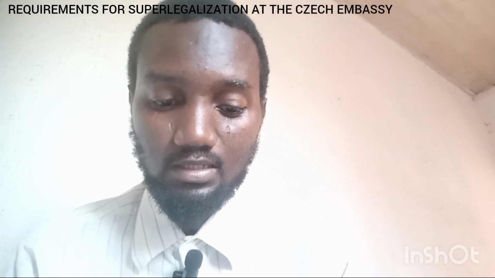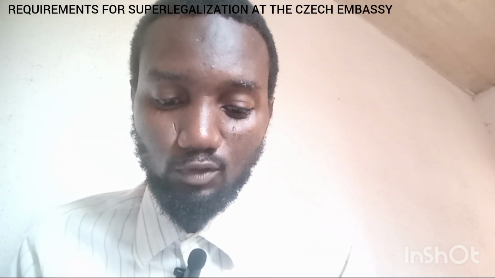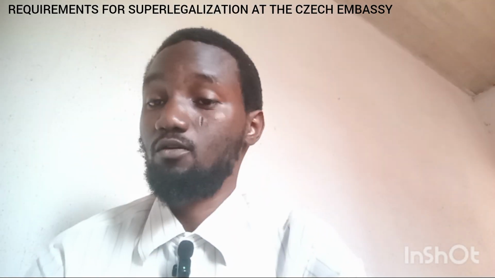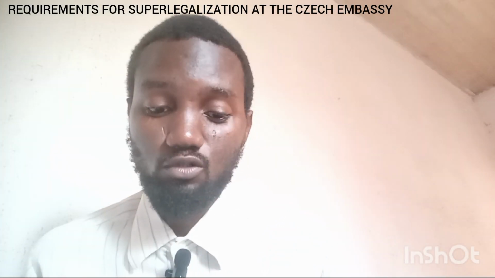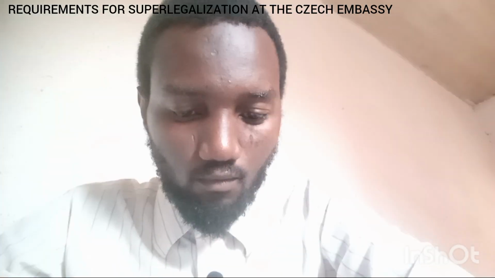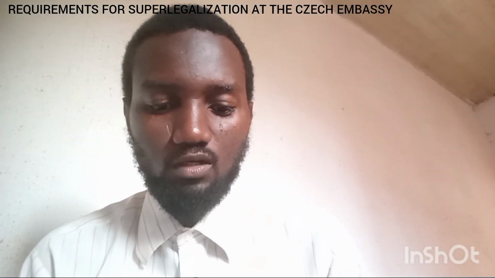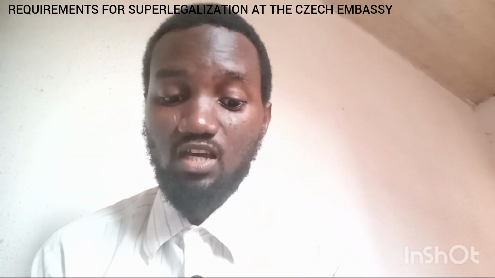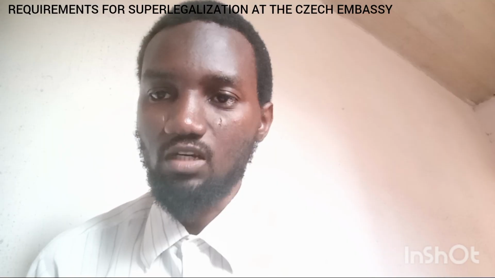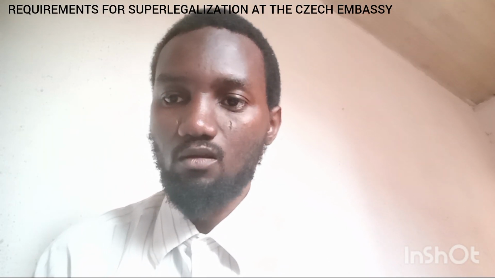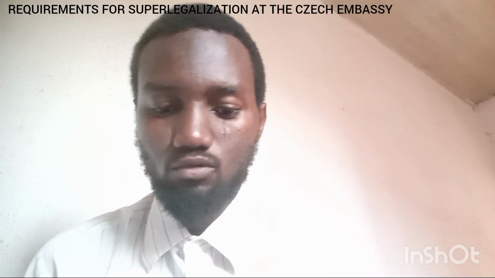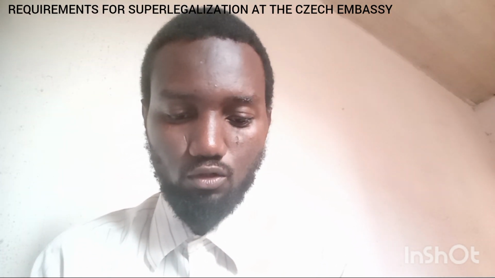Then the next thing is that you cannot super legalize a certified copy or photocopy of the documents. No, they want to see the original document. So the documents to be super legalized must be taken to the embassy in person. You have to go there by yourself. You take the document with you. So you cannot send it via mail or post or anything like that. It is not going to work.